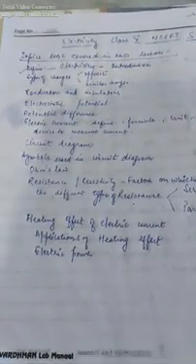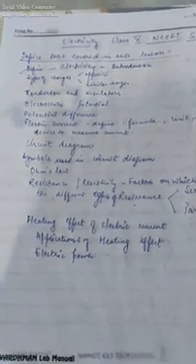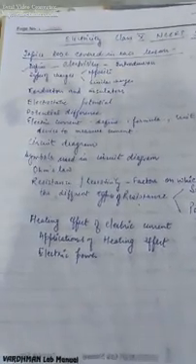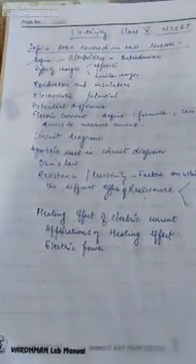Hello students, today we are going to study the chapter Electricity from our science book. Topics to be covered in this lesson are as follows. Firstly, we will study the introduction to electricity.